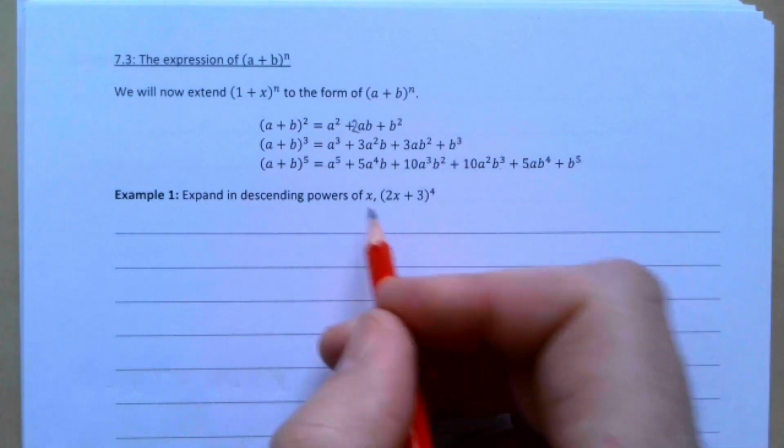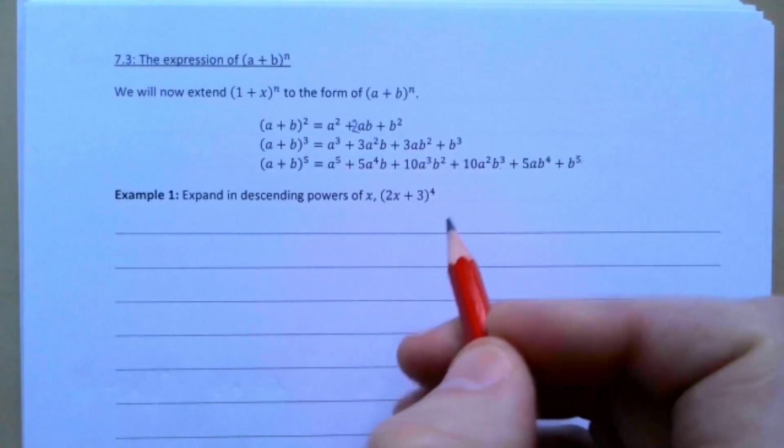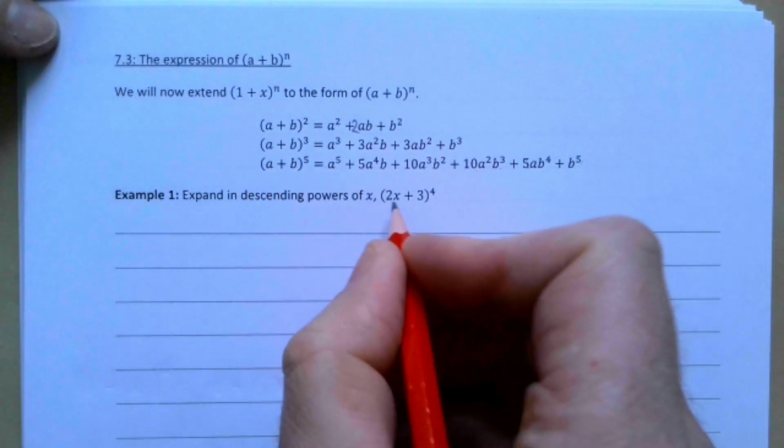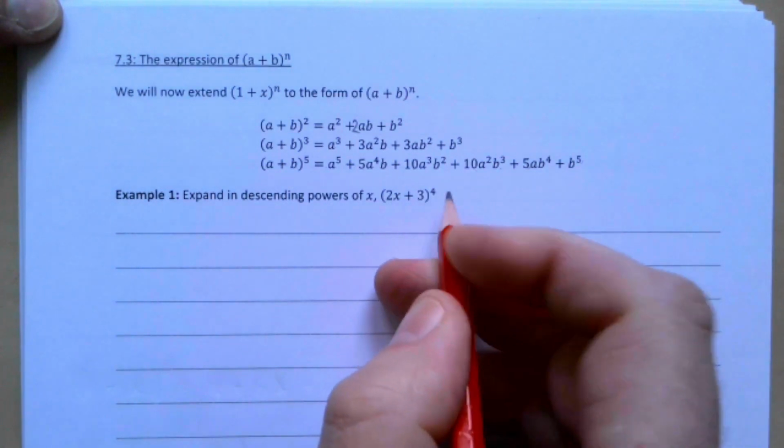So that's all we're going to do. We're going to expand these using the (a + b) formula and then change them from there. This one says expand in descending powers of x, (2x + 3)^4.